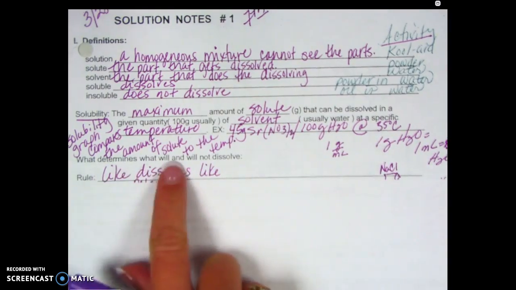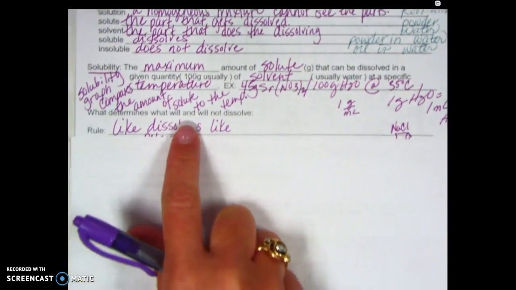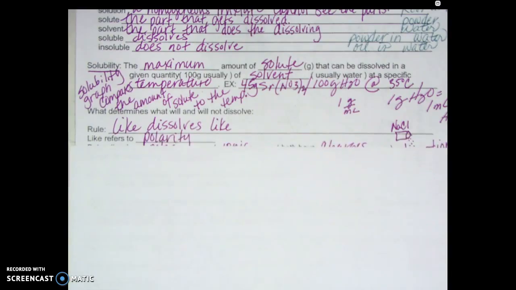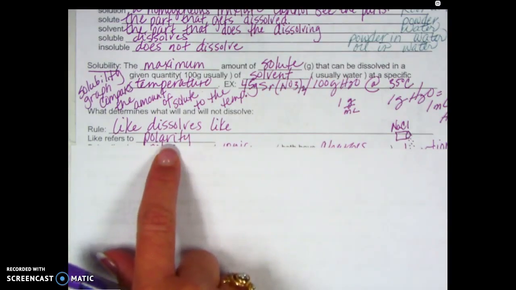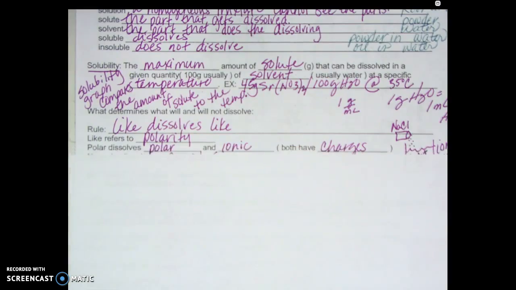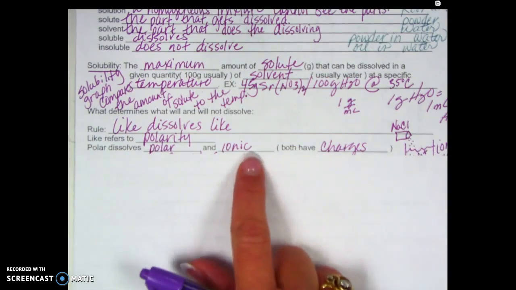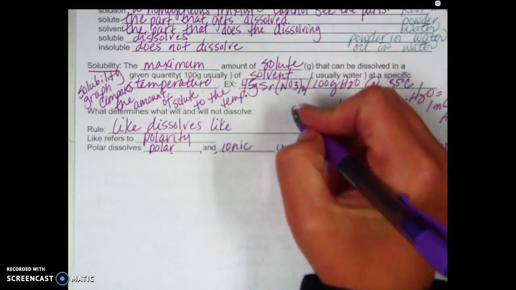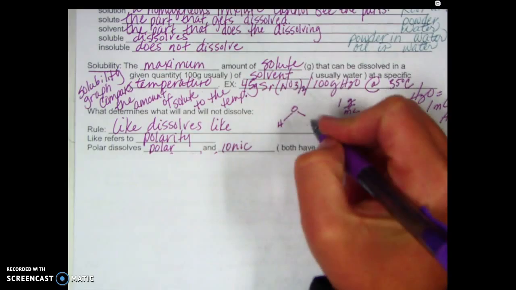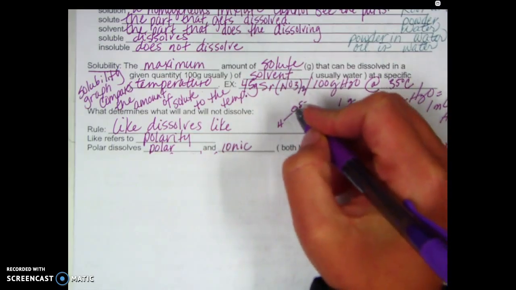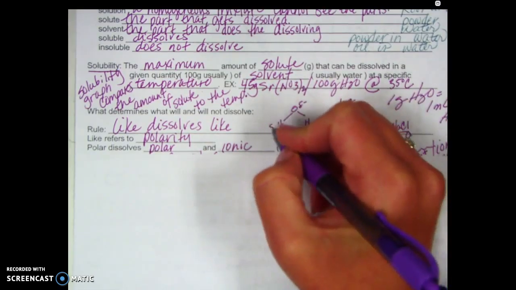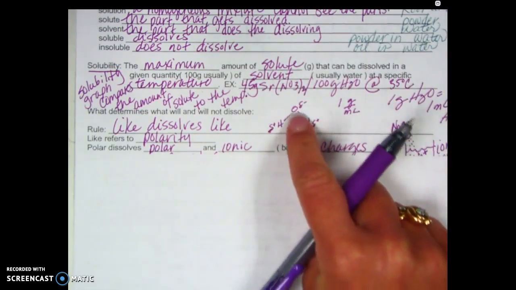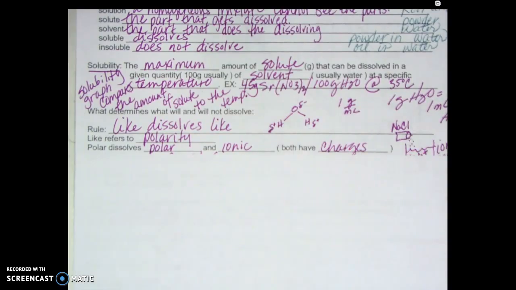So what determines what will and will not dissolve? Our rule is like dissolves like. And when we refer to like, we're talking about the polarity, the difference in electronegativity. Polar dissolves polar and ionic substances because these guys have charges. If you remember when we learned about water, this oxygen has a slightly negative charge because it attracts one of the shared electrons more than the hydrogen can. So it's not an equal sharing.